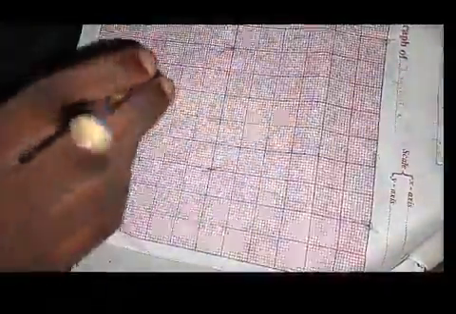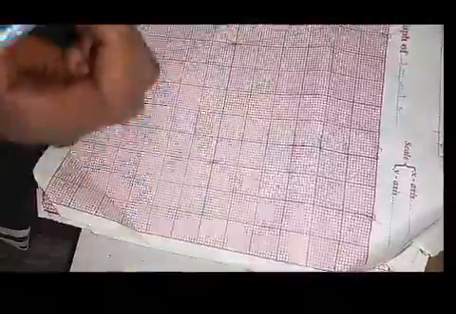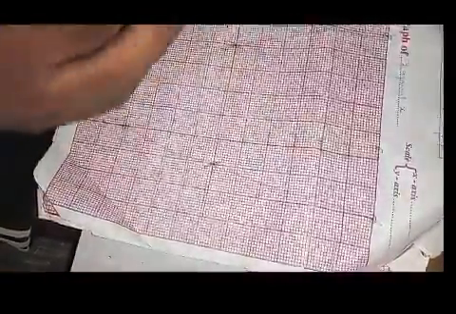So when you get to your exam, don't forget the scope. Ensure your pencil is not too thick. Ensure you don't have a ruler or biro on your graph, so that you won't be marked down.